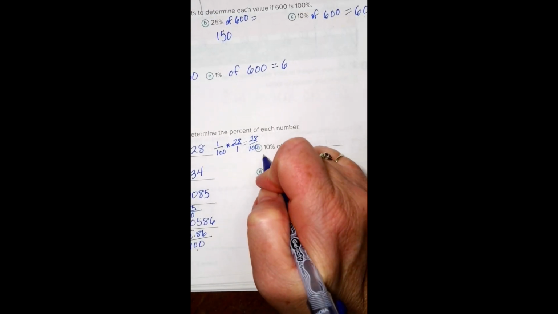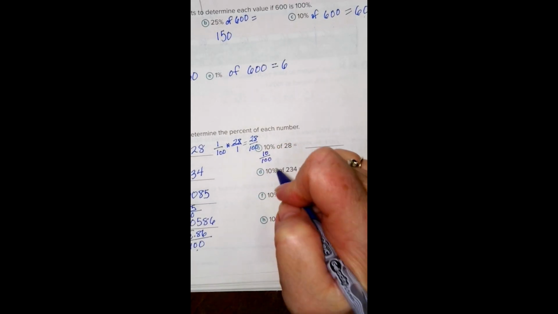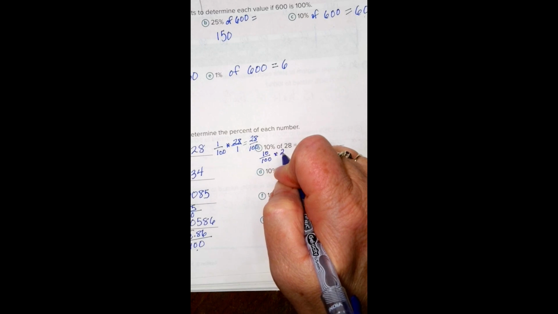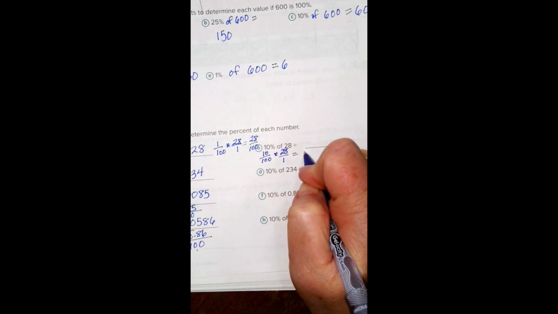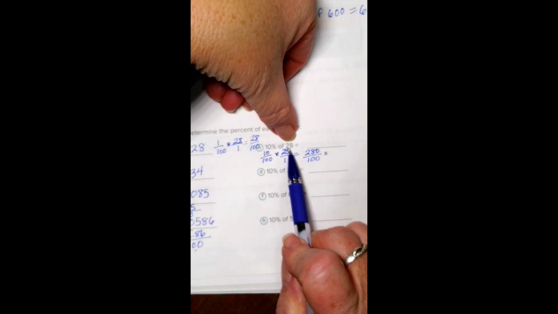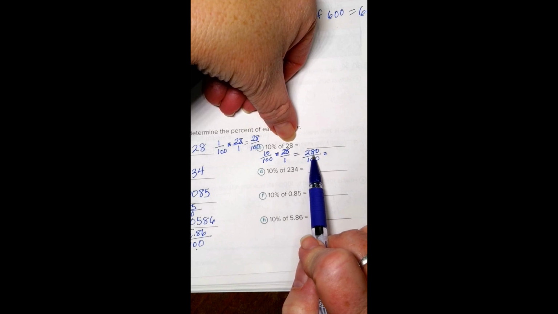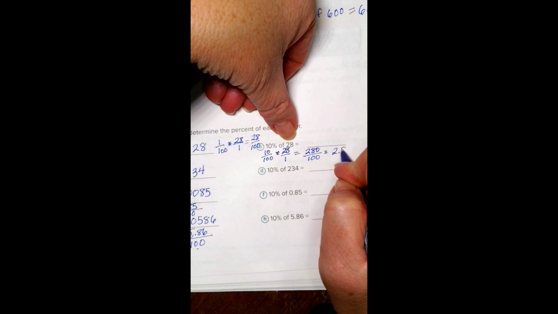Okay, so what about 10% of something? So this is the same as 10 hundredths times 28 over 1. Multiplying straight across, we actually get 280 over 100. Now we're going to move the decimal point over 2 places. But notice we go from 28 to 280. If I move it over 2 places from here, I end up with 2.8.